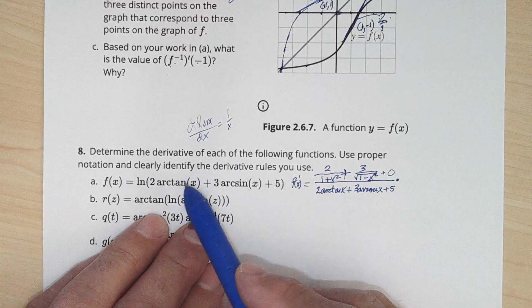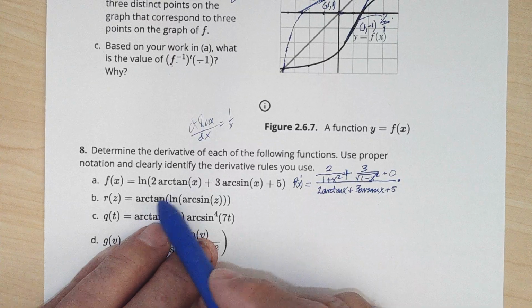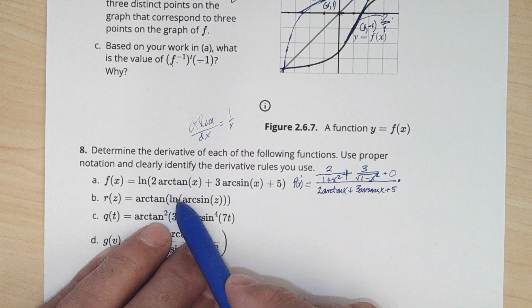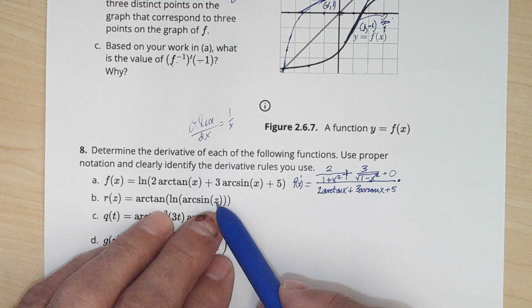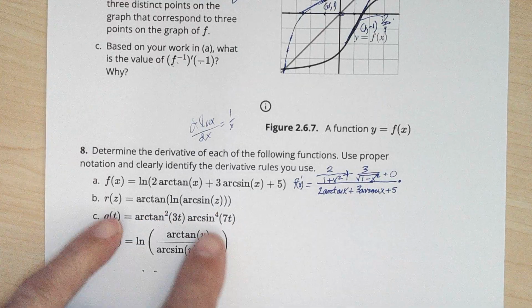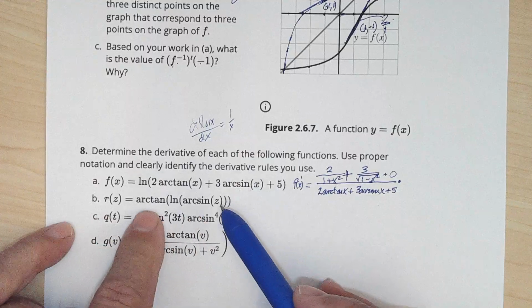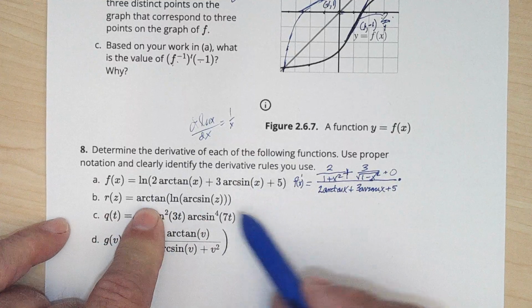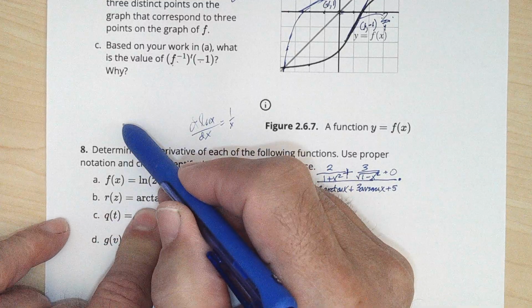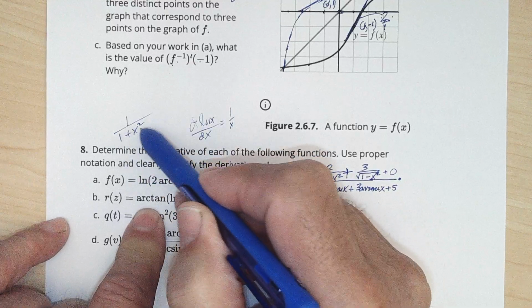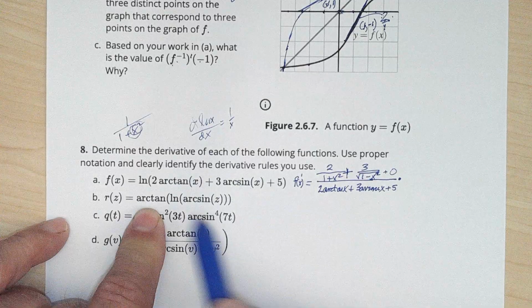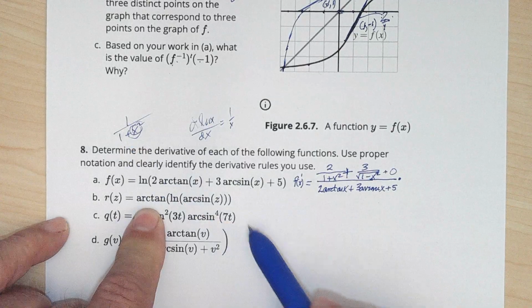Now this has arctangent within it is natural log, and within that is this. So there's 3 layers of composite functions here. First of all, arctangent. The derivative of arctangent is 1 over 1 plus x squared, whatever's inside the arctangent squared.